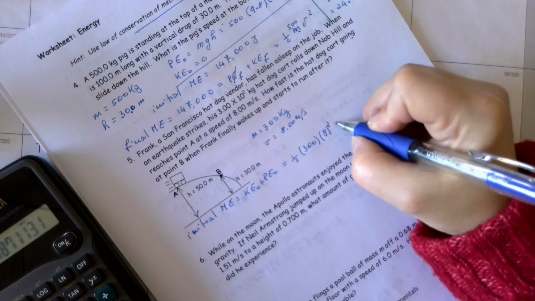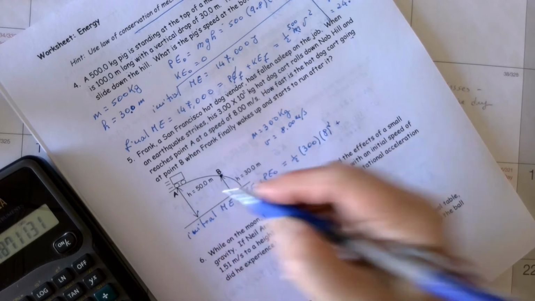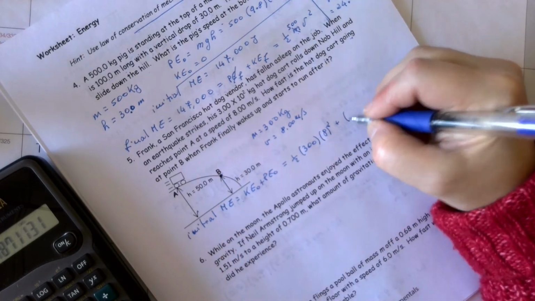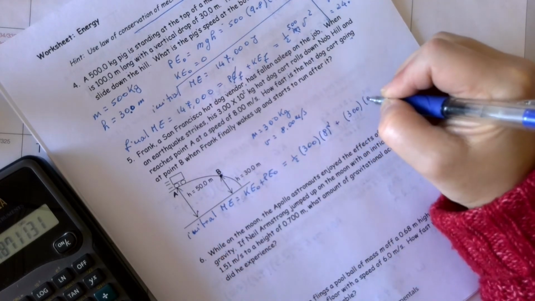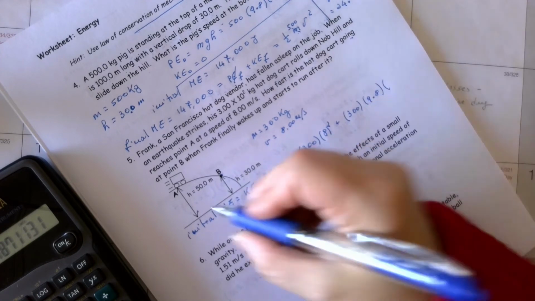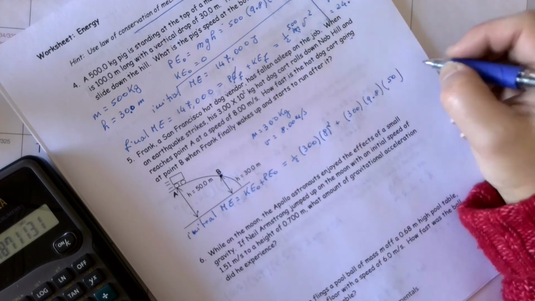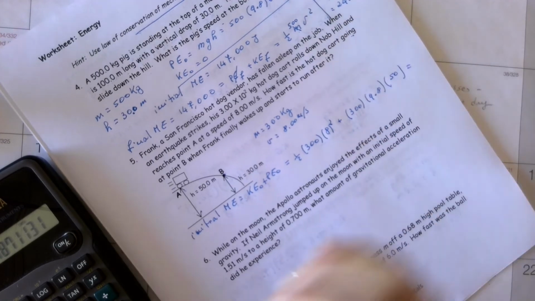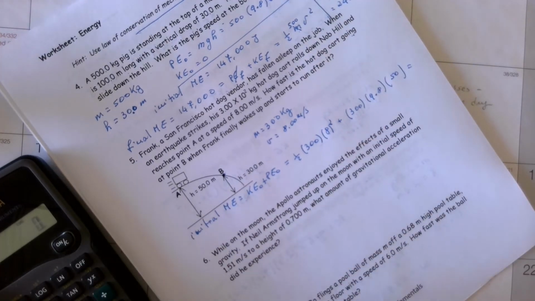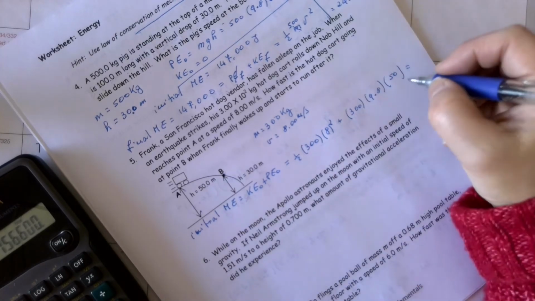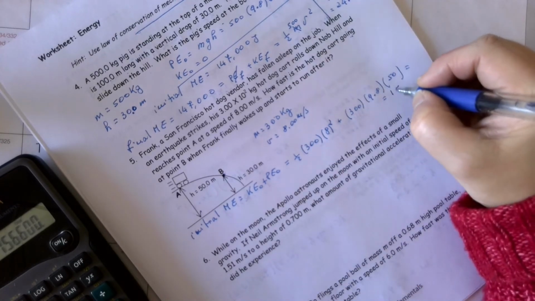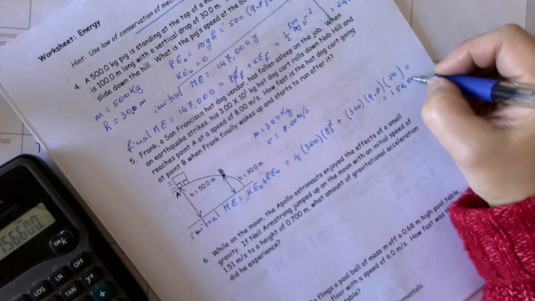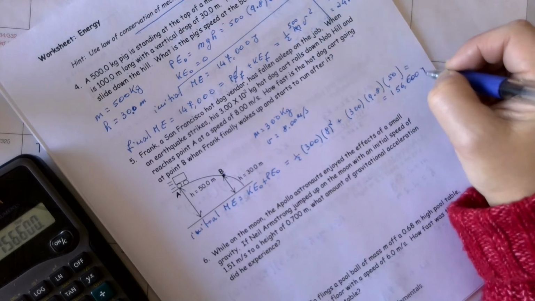And you have potential energy also, because the cart is at a height of 50 meters, so it is 300 times 9.8 times 50. So the total is 1/2 times 300 times 64 plus 300 times 9.8 times 50, which is 156,600 joules.